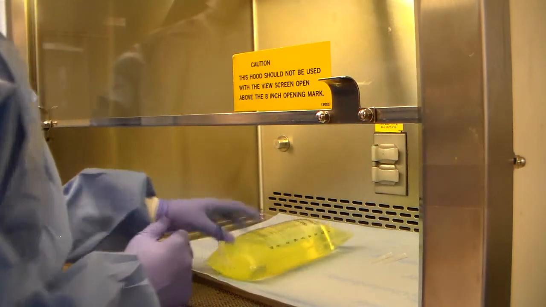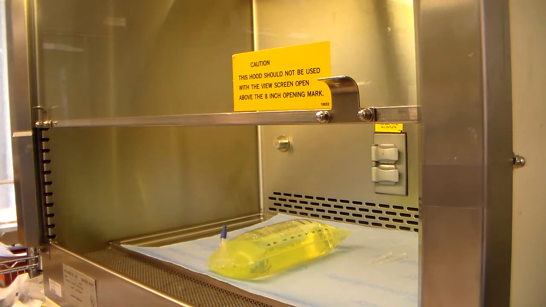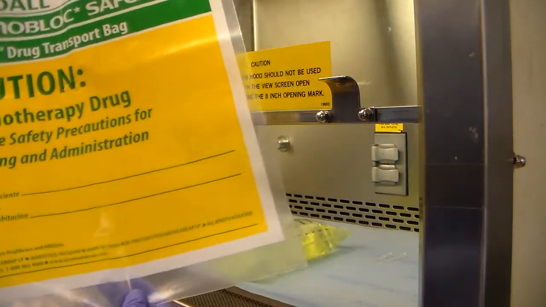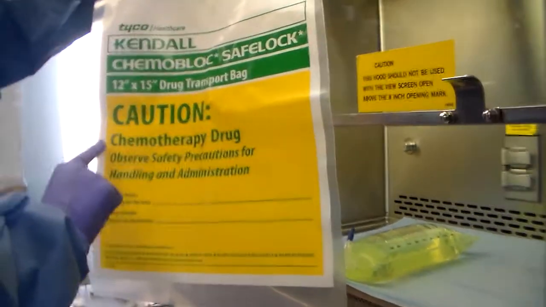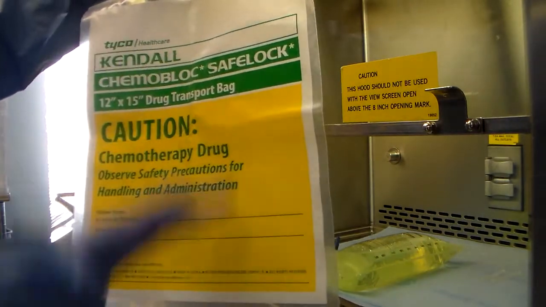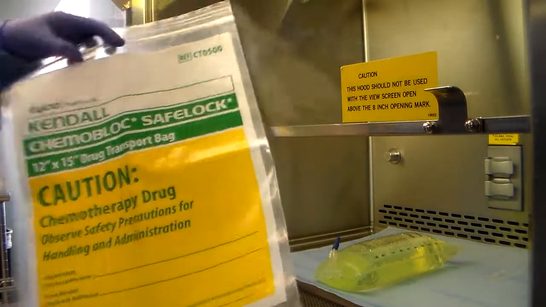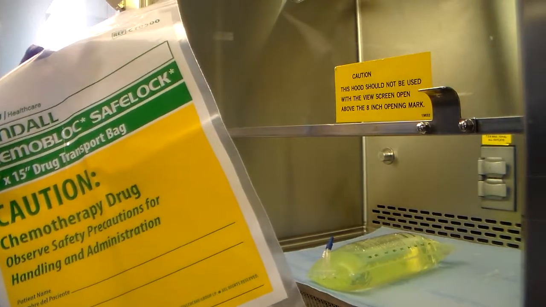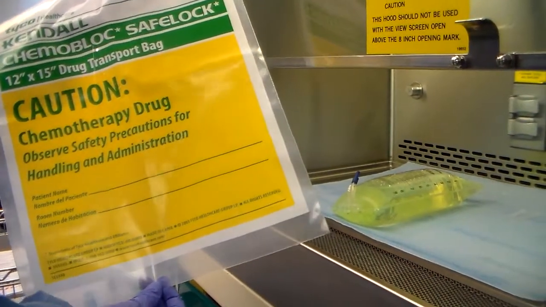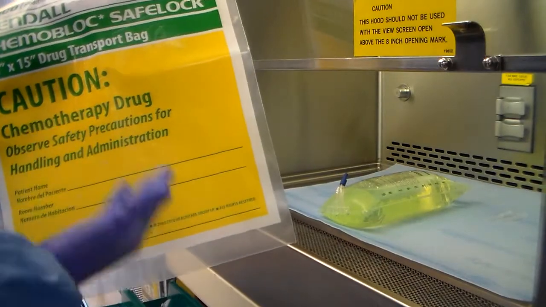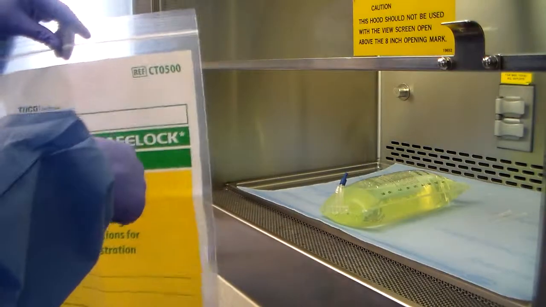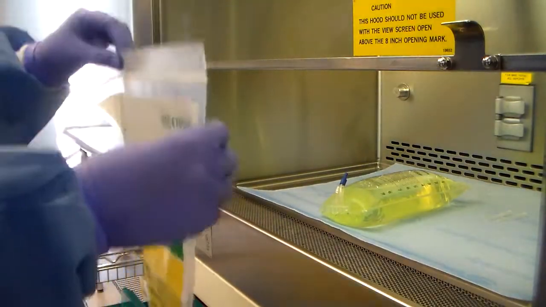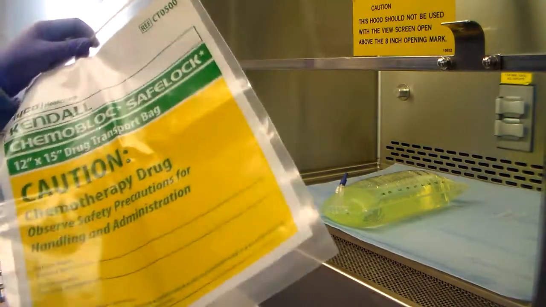I do want to show you what that hazardous bag looks like. The hazardous bag looks like this here. As you can tell, it says caution chemotherapy drug. So that's what it'll look like, okay? And the facility that you work at may have one that looks slightly different. That's okay, as long as it says that it is a chemotherapy drug, all right? And then once you have this all set to go with your medication bag in there, that's what you stick into the transportation box. And you're ready to go.